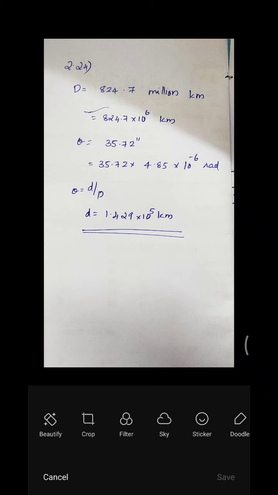Okay. So you know that theta is equal to small d by D. So small d will be equal to theta into D. So here theta is given as 35.72 seconds. You have to convert that into radians. So it will be 35.72 into 4.885 into 10 raised to minus 6.